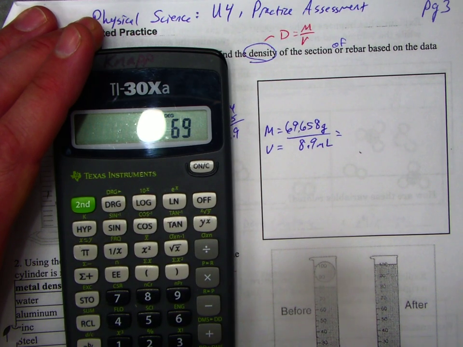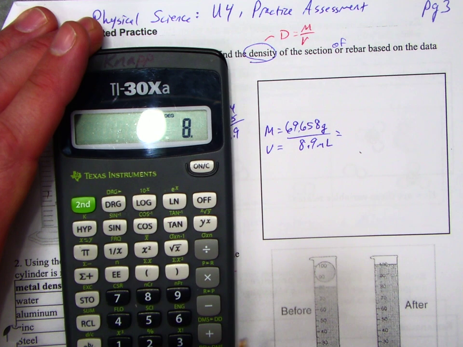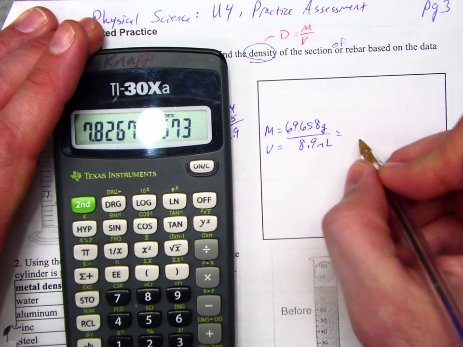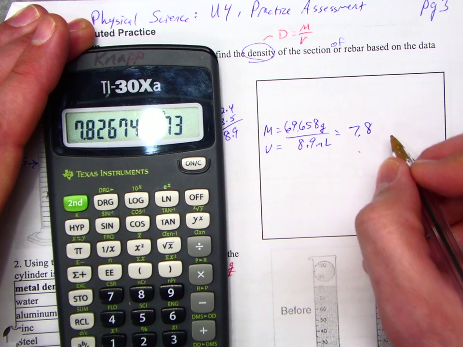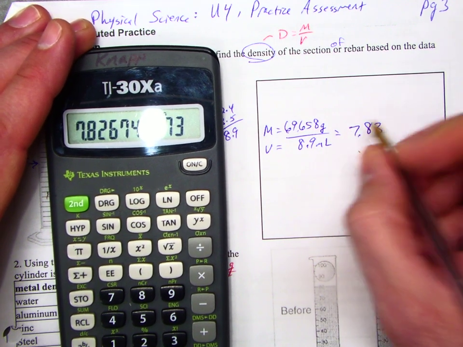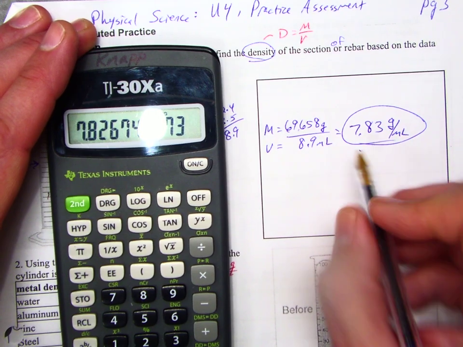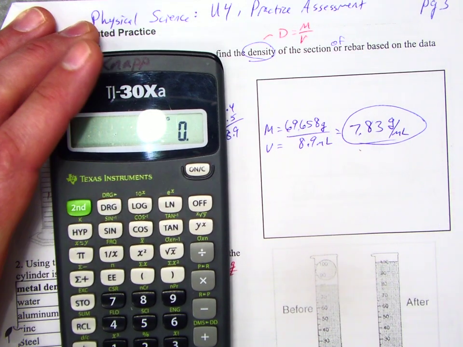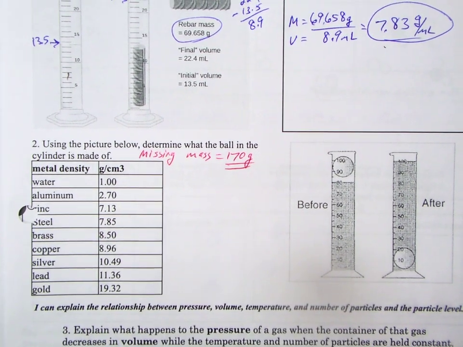So we'll take 69.658, divide that by 8.9, and that's going to give us 7.8267. I'm going to say 7.83. Now, watch the units carefully. It's grams per milliliter. We want to make sure that we include the units in there. So that's kind of water displacement for that first example.